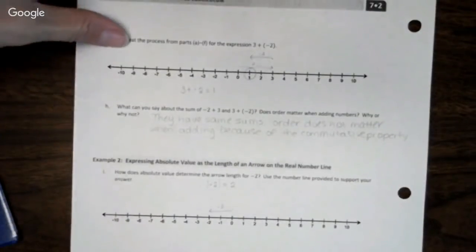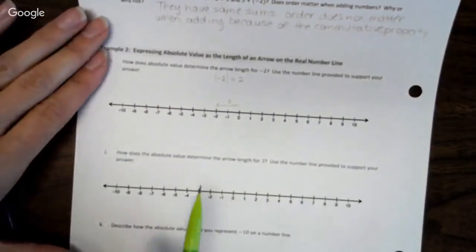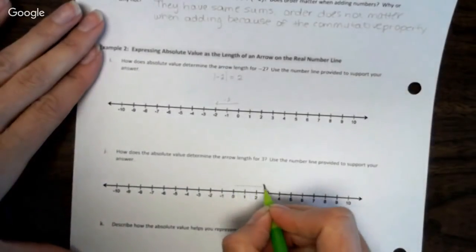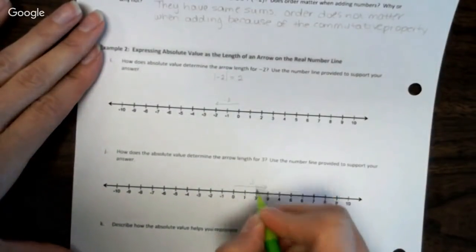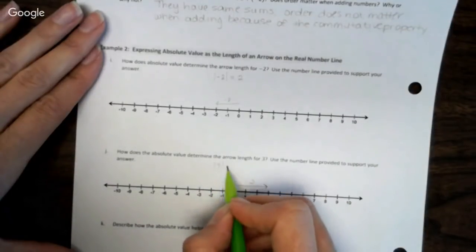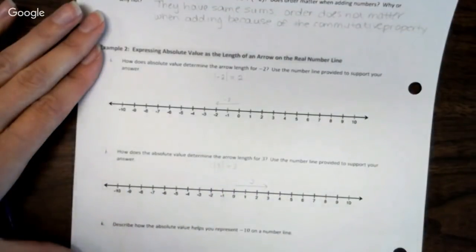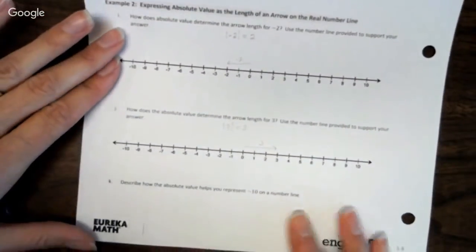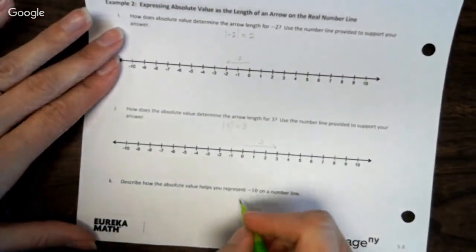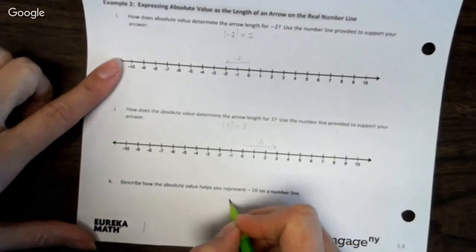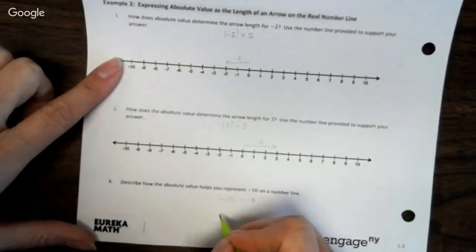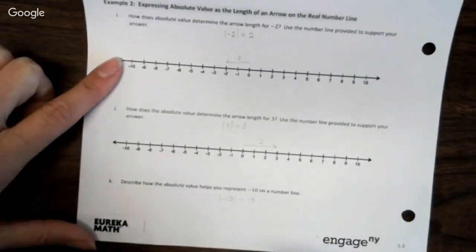So how does the absolute value determine the arrow length for 3? Well, once again, it's the distance from 0. So the absolute value of 3 is also 3. Notice that it's just distance, which is positive. All right, so without a number line, how would the absolute value help you to represent -10? Well, the absolute value of -10 is 10 because the arrow will be 10 units long.